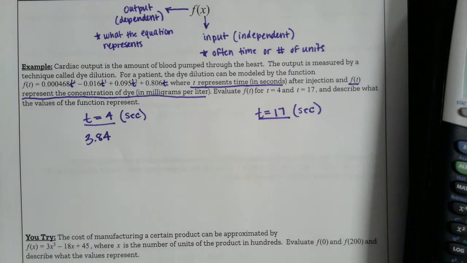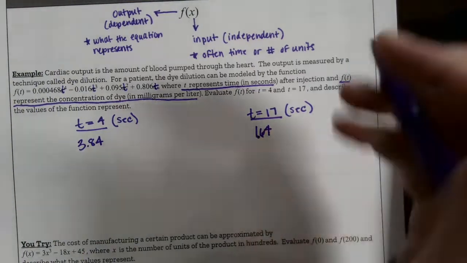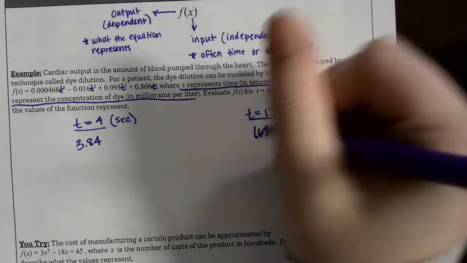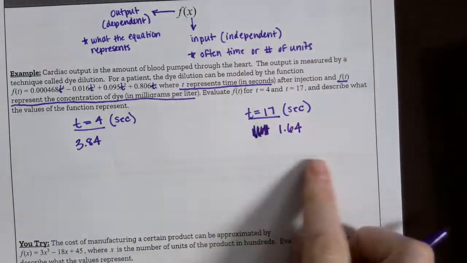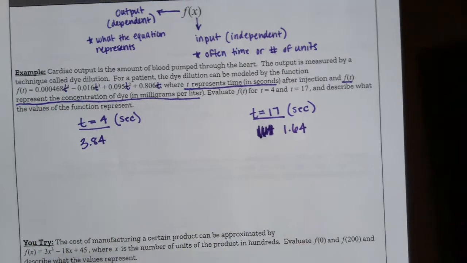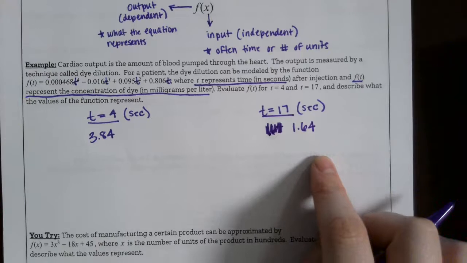And now I'm going to do the same thing for 17. I want you to try to type that one in as well. So pause this video, try to type it in, and push play when you're ready to check. All right, you should get 1.64. And so that's our answer for 17.